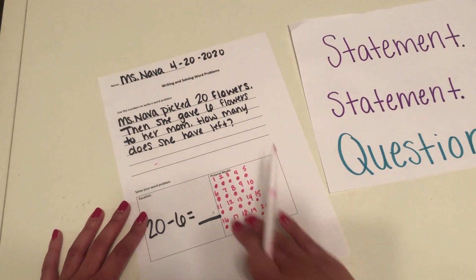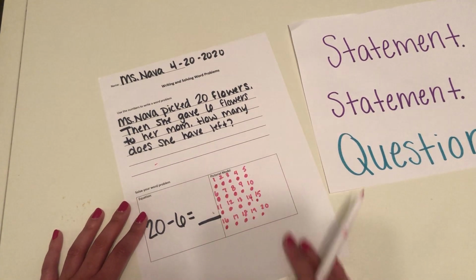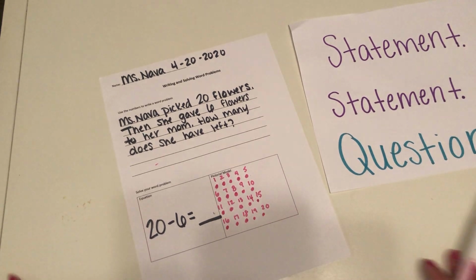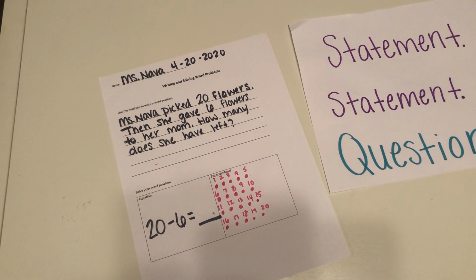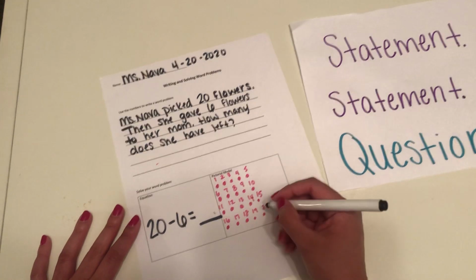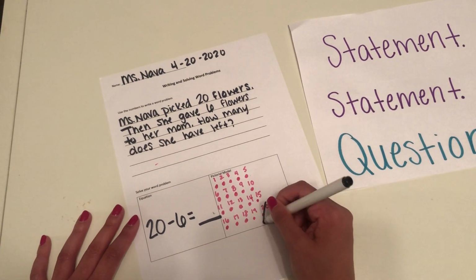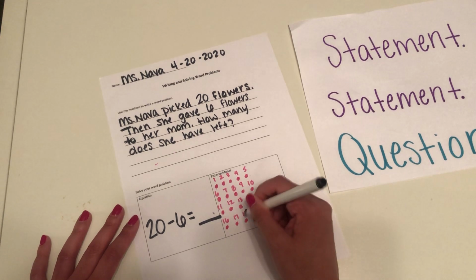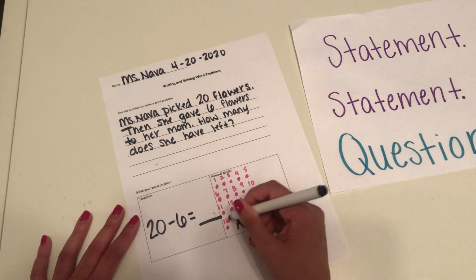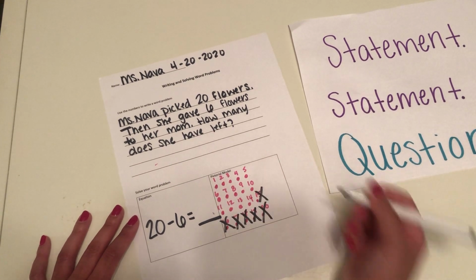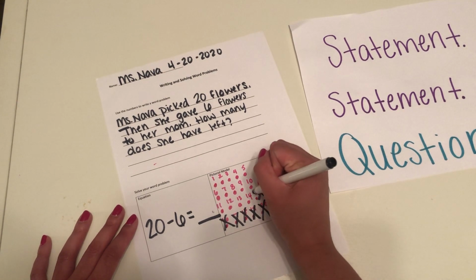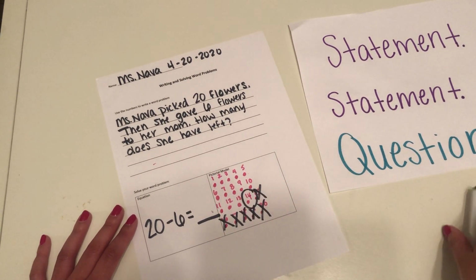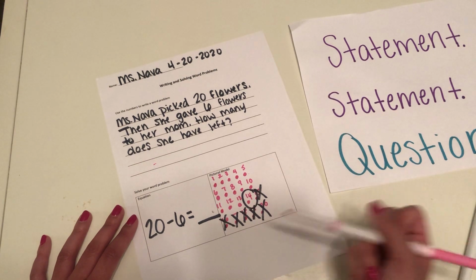And if you get outside the box, that's okay too. You could use this whole paper. You could even draw actual flowers. Now, I know that I have to take away 6. So I'm just going to cross out 6. I'm going to start at the very bottom. So 1, 2, 3, 4, 5, 6. So I'm going to circle this number because that shows me that I have 14 flowers left.